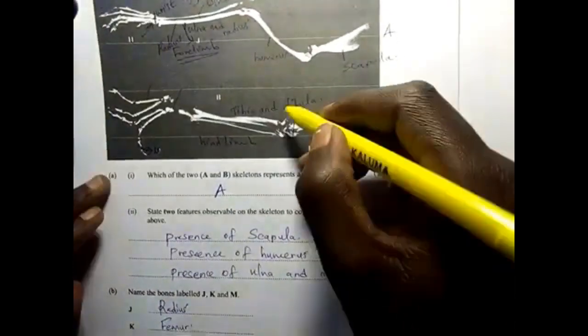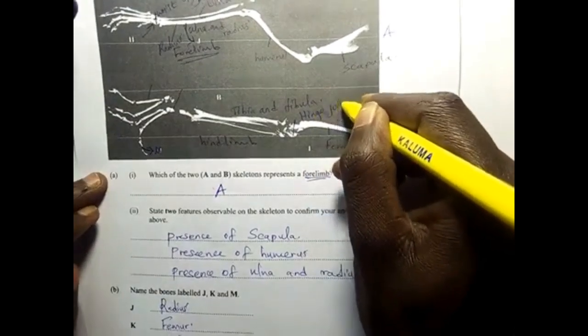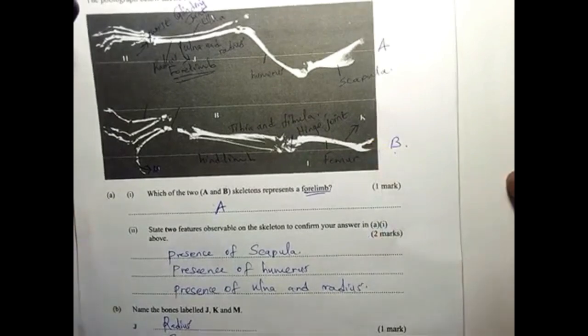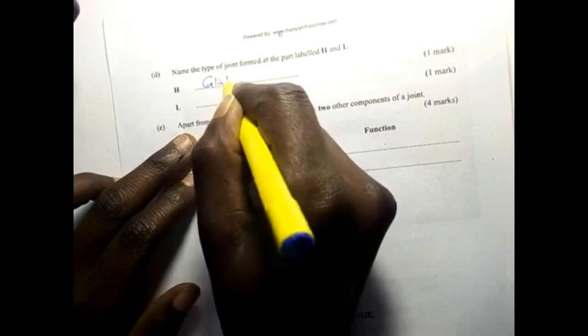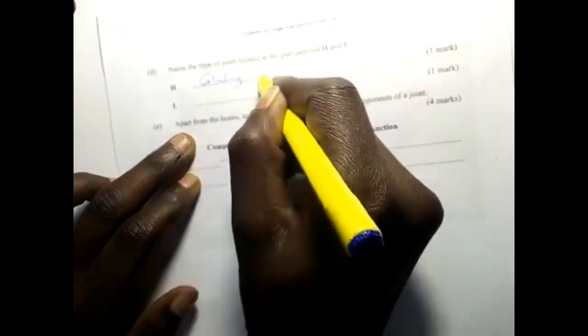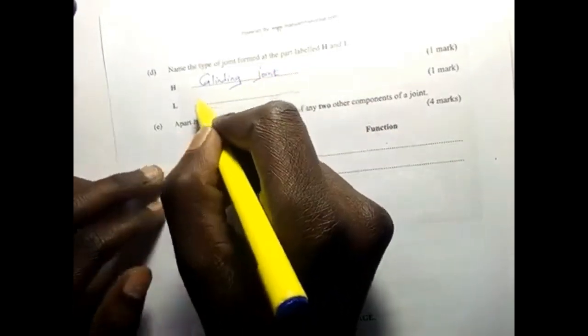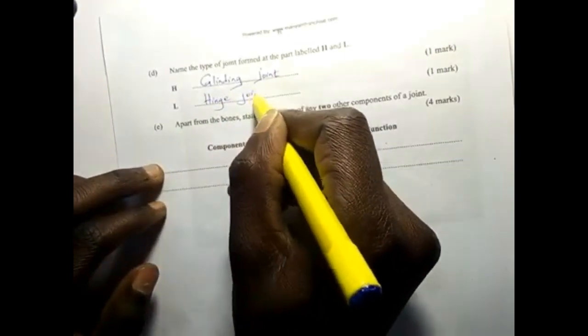while in L, this is the hinge joint, because it can only move in one plane, it cannot move at 360 like the ball and socket joint, which is found there above the femur. Therefore, H is the gliding joint, while L is the hinge joint.